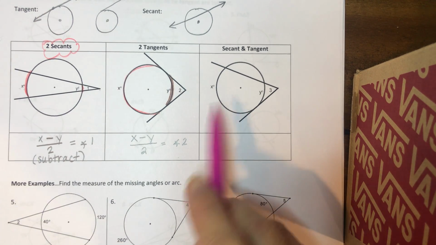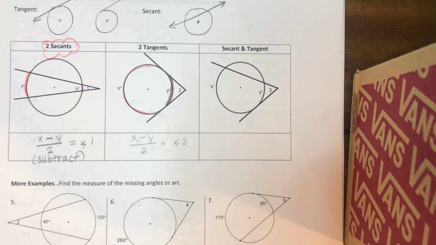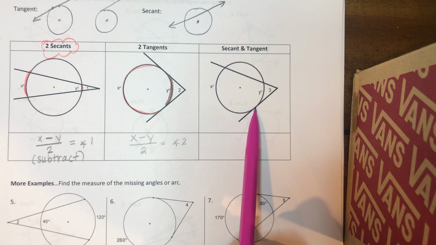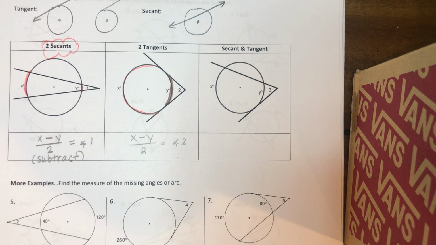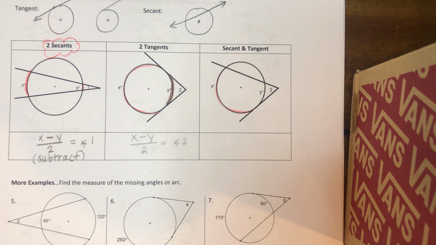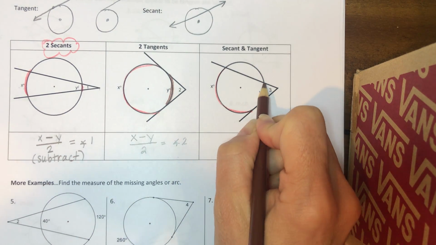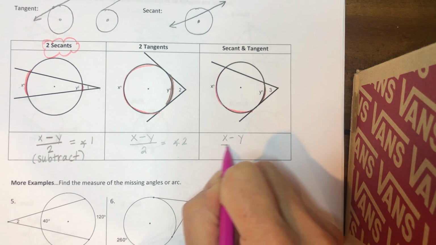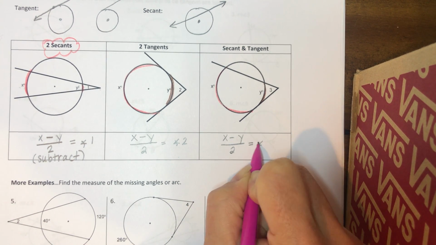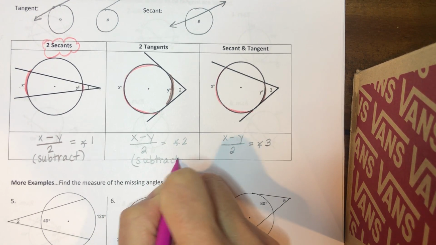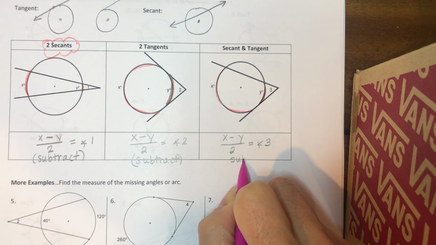All right. Let's take a look at when we have a secant and a tangent. So we have a secant going through the circle, and then we have a tangent touching the circle once. Take a wild guess what the formula is going to be. It's going to be the same exact thing. So we have our first arc, and we have our second arc. We are still going to subtract the arcs and divide by 2, and that will give us angle 3. So each time here, we are going to subtract the arcs, and that's what gives us our angle measure.